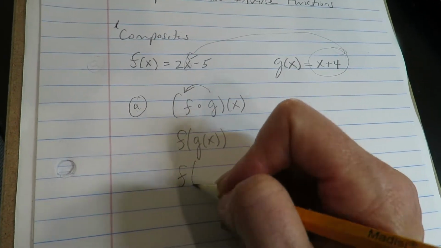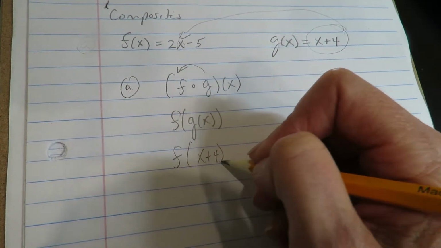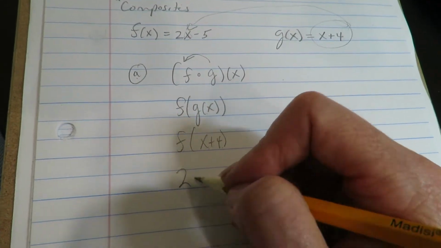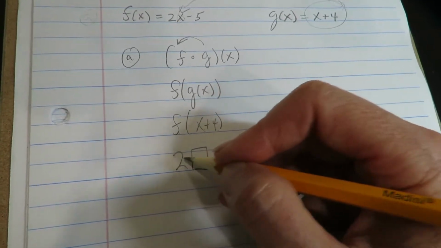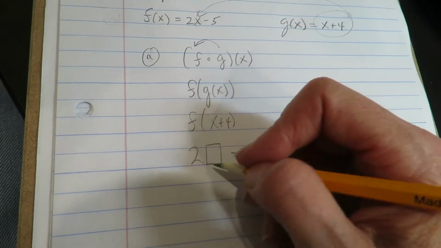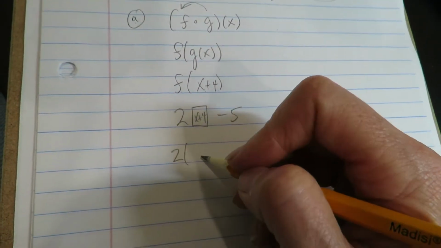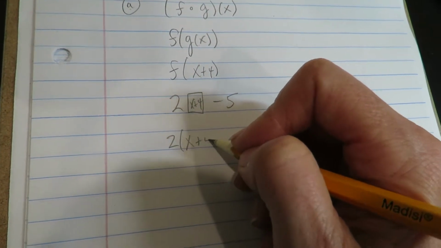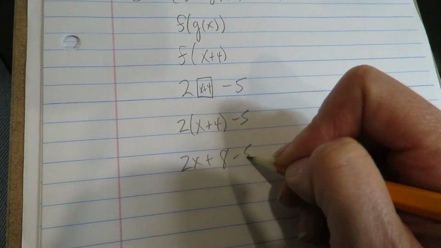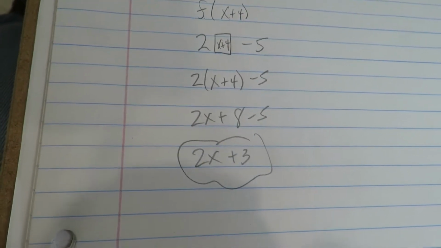So you can start to rewrite this by saying g equals x plus 4. So you're now going to do f of x plus 4 versus doing f of x. So you take the f function, which is 2x minus 5, and where the x is, that's where you stick the g, which is x plus 4. And everything you did to x, you now do to x plus 4. So you get 2x plus 3.